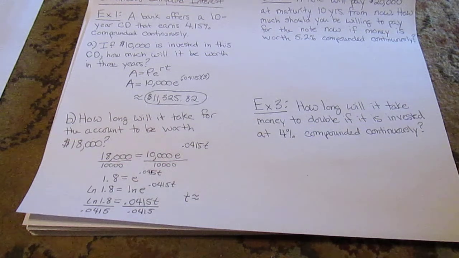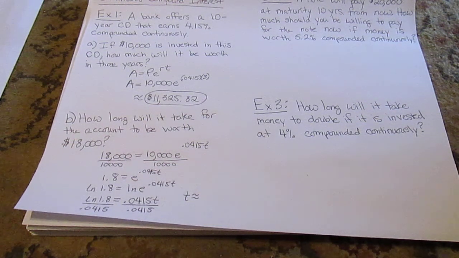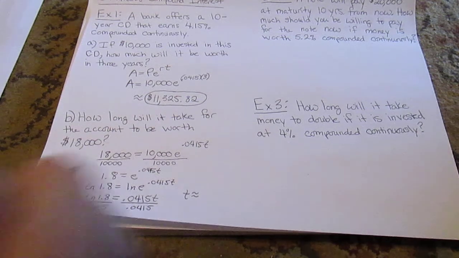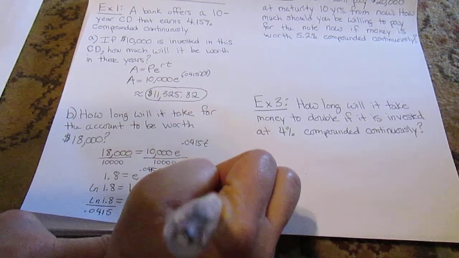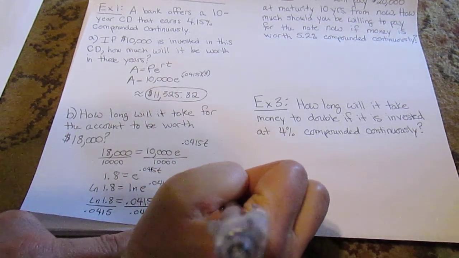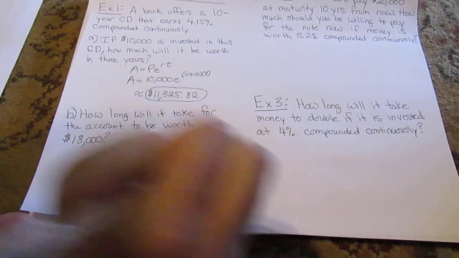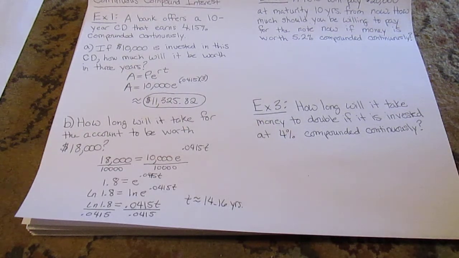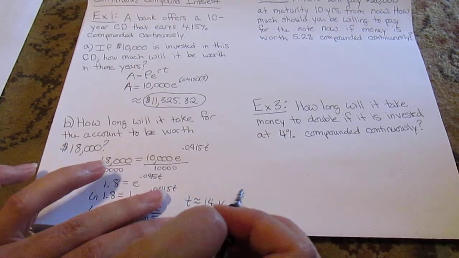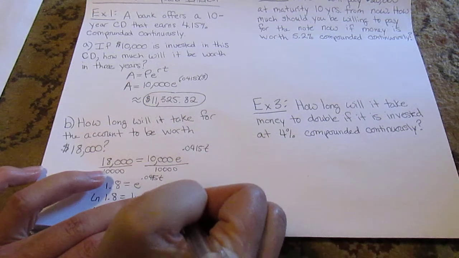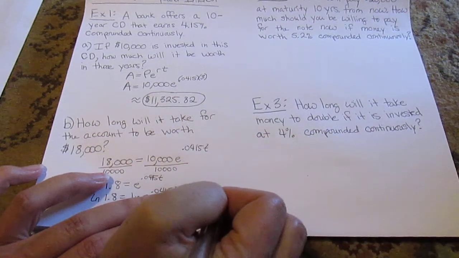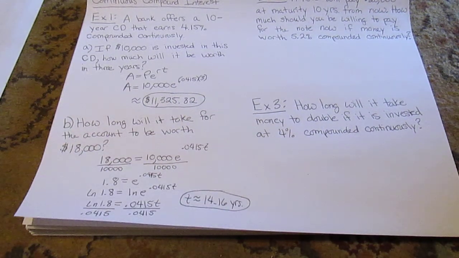Okay, and again, I've already put it in my calculator, so I got approximately 14.16 years. But if you wanted to round to the nearest year, that's fine. Just make sure you read the directions. They might specify where they want you to round it, so you should always look for that as well.